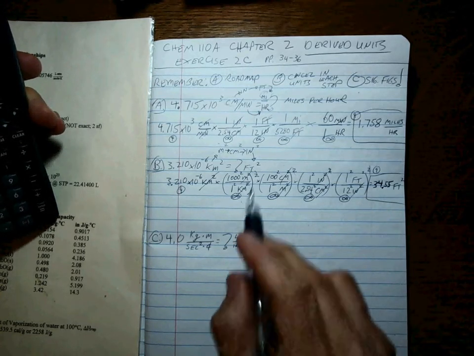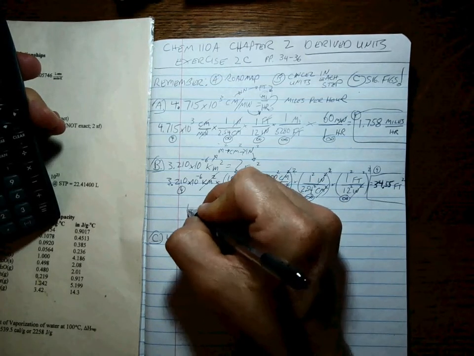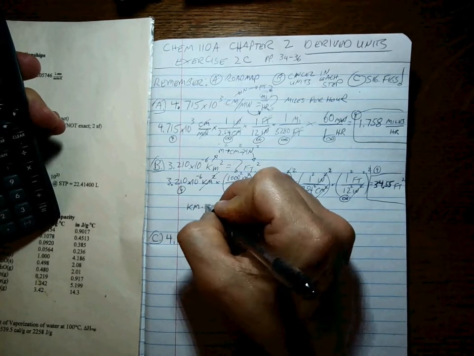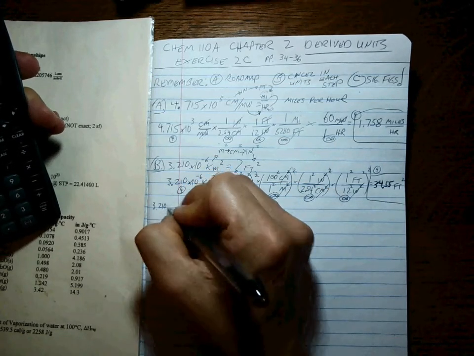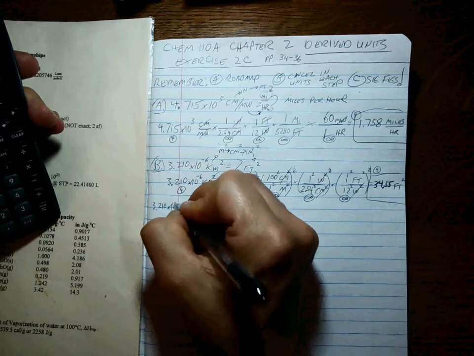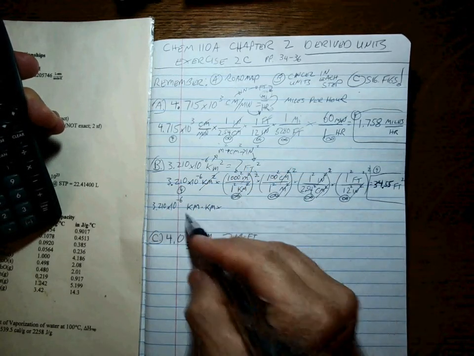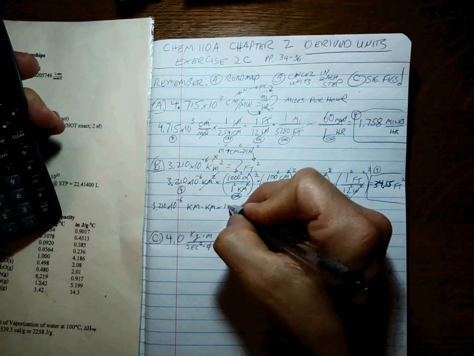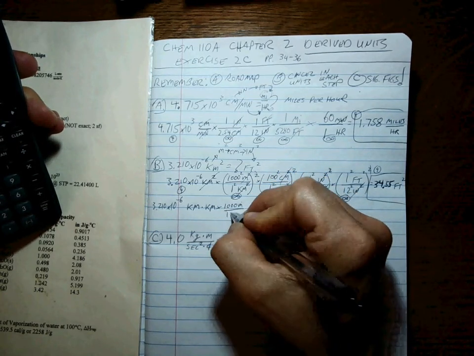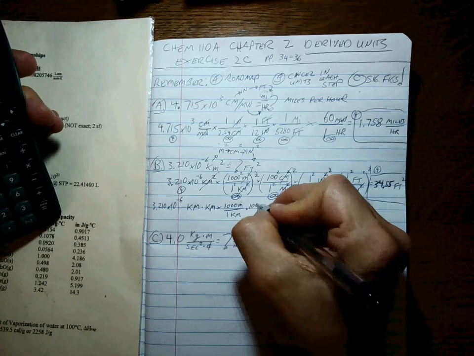Now, why do we have to square? Because if you thought about your units here of kilometers squared as kilometers times kilometers, okay? Well, how would you go about canceling each one of these to turn it into meters? Well, you'd do 1,000 meters per every 1 kilometer. But wouldn't you have to do that twice?